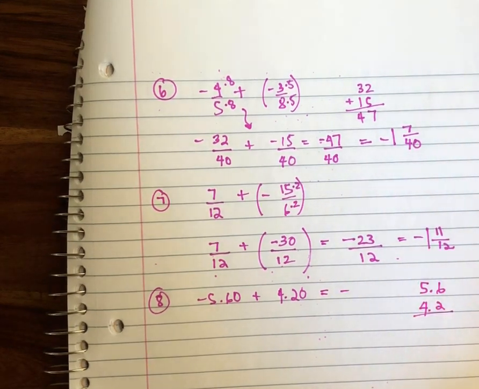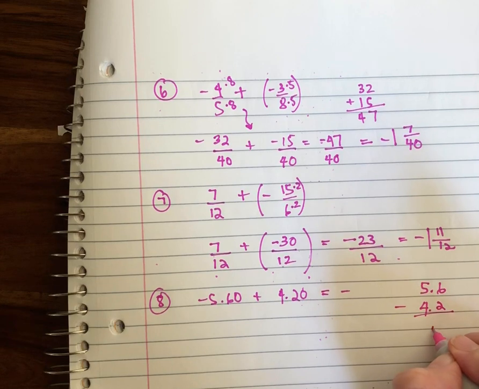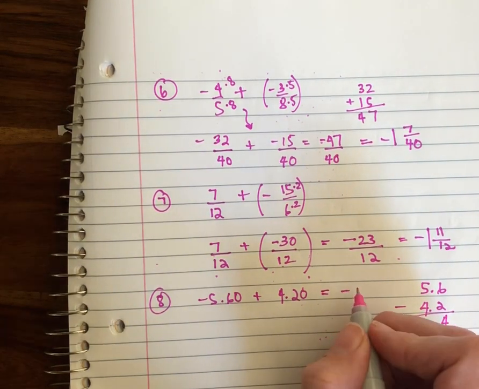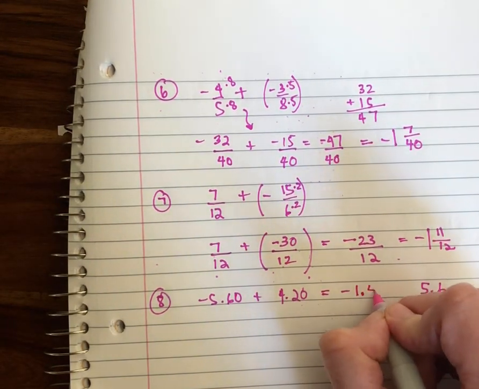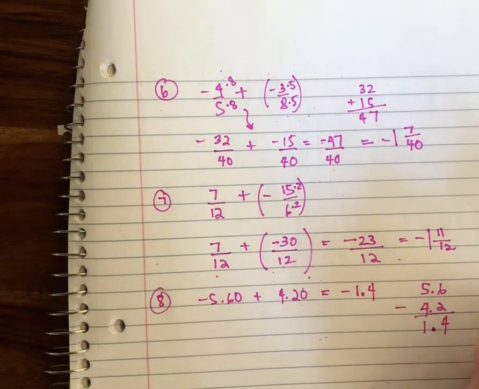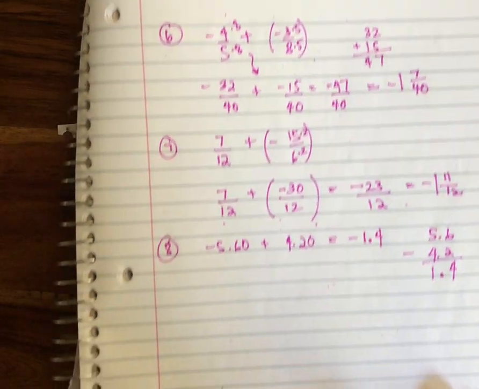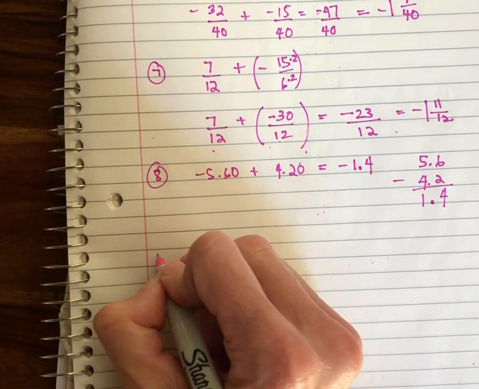I can add the zeros here or leave them off. It really doesn't matter. 6 minus 2 is 4. 5 minus 4 is 1. So I'm going to still owe you $1.40. If you tag that 0 on the end, that's totally fine. It's not wrong. Number 9.